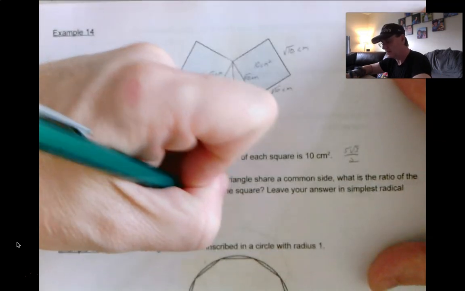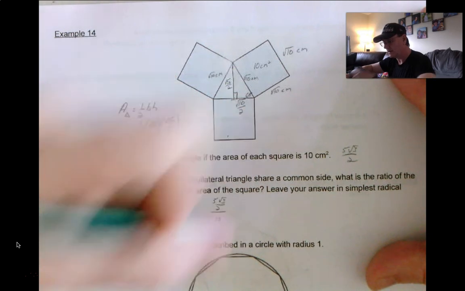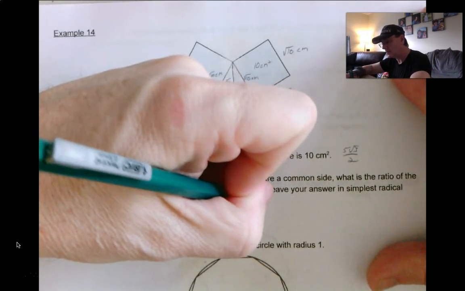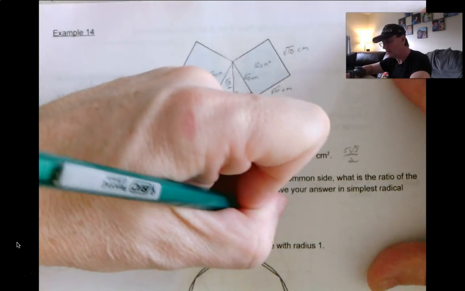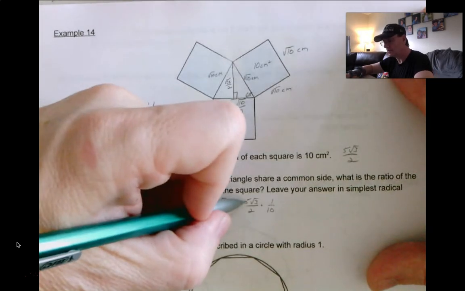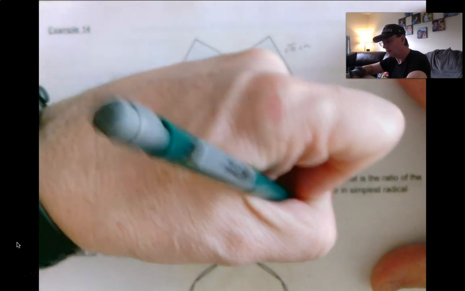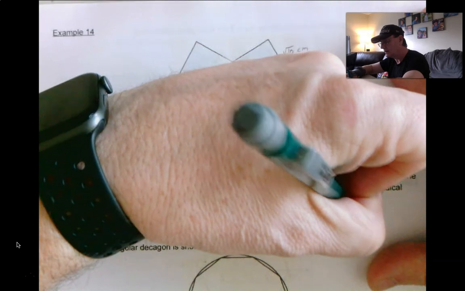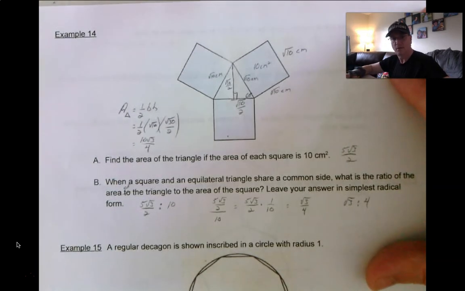Okay, so 5 square root 3 over 2 over 10. It's 5 square root 3 over 2 times 1/10. 5 is square root 3 over 4, so a square root of 3 to 4 ratio.